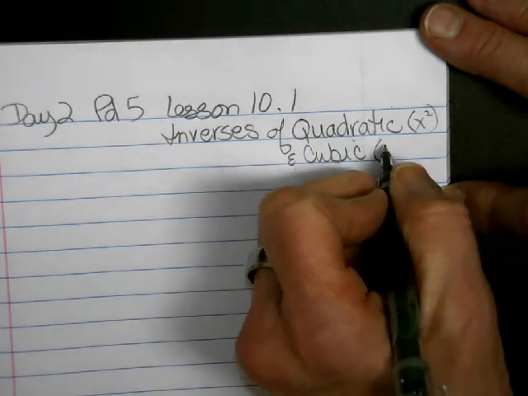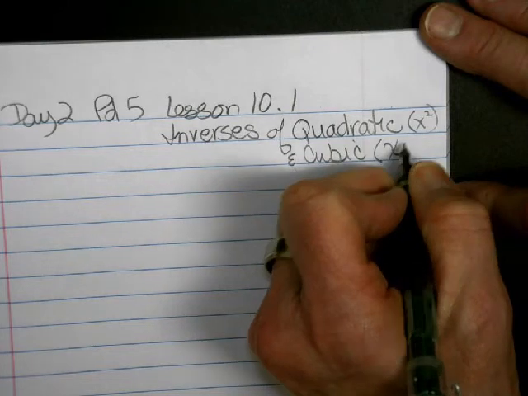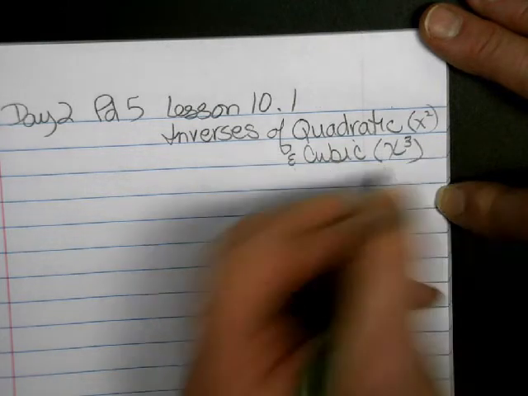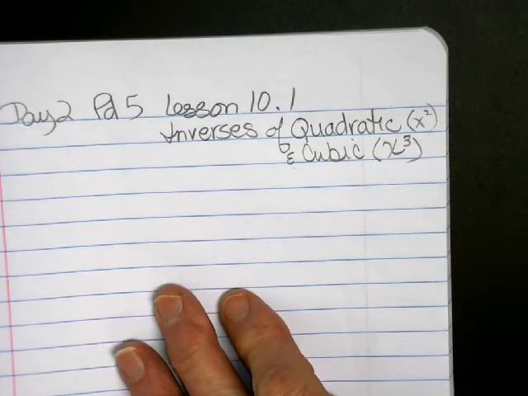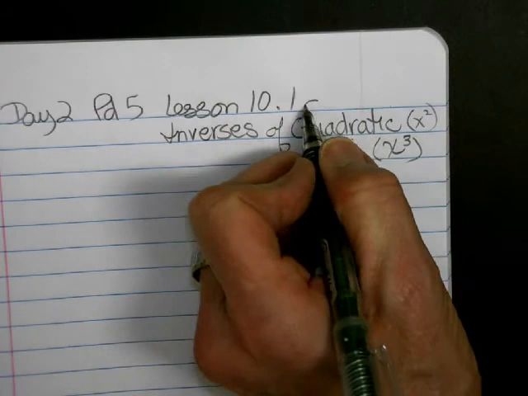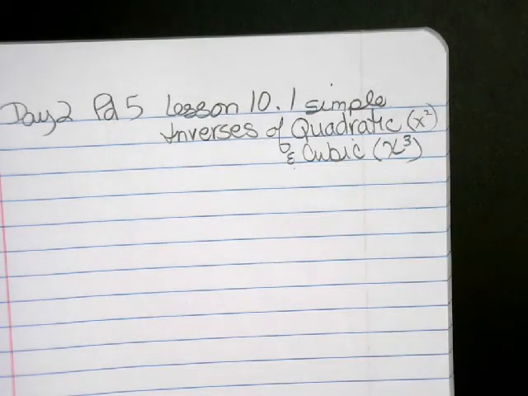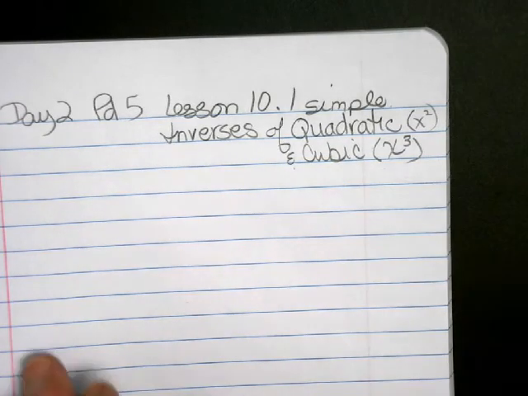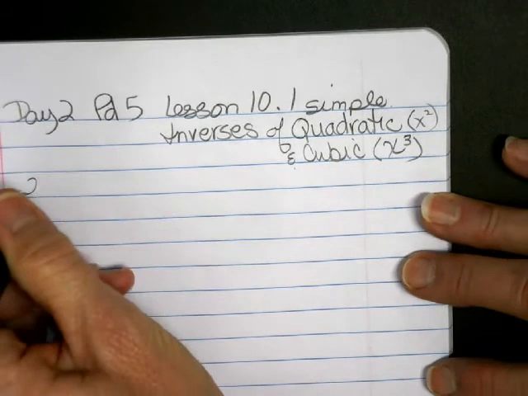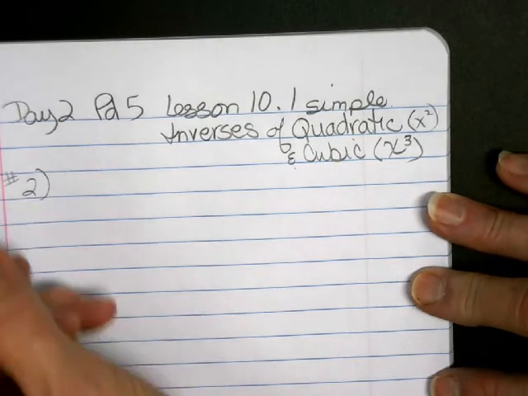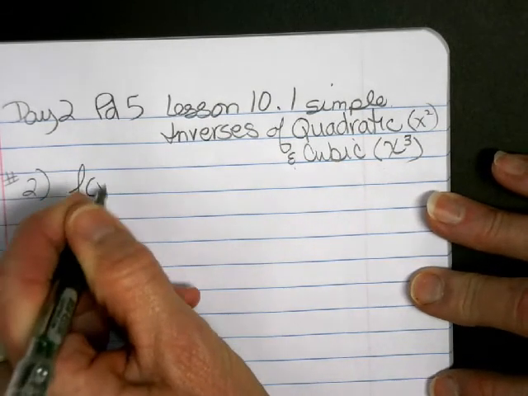And they're simple. Don't want to get too complicated yet. We'll save that for grad school, right? Cubic functions. So you're working with simple. Maybe I'll write that up here to make sure you know there's more than what we're doing. We're in the kindergarten of inverses. But if you know how to do it, you can do it. Okay, so number 2 has your original function.